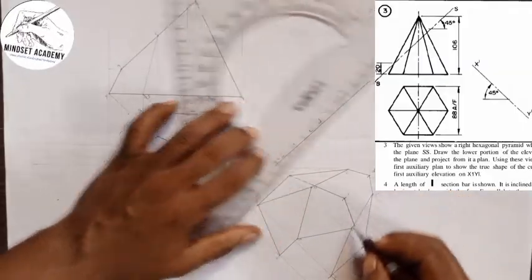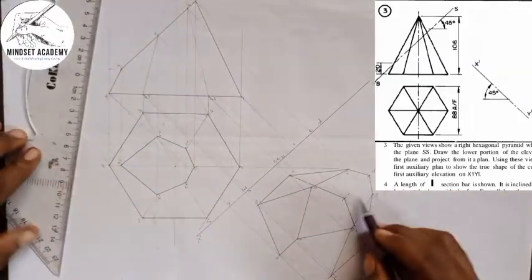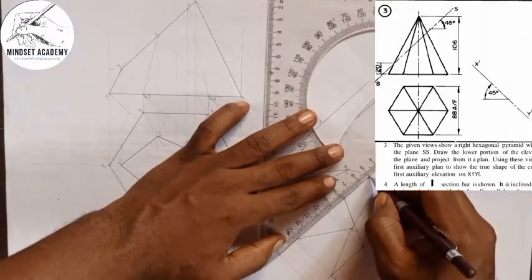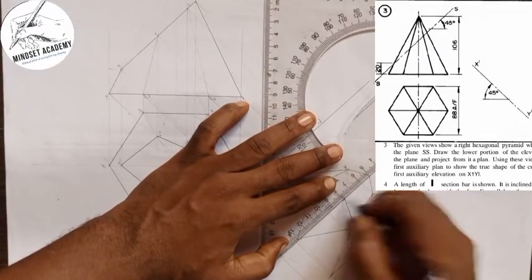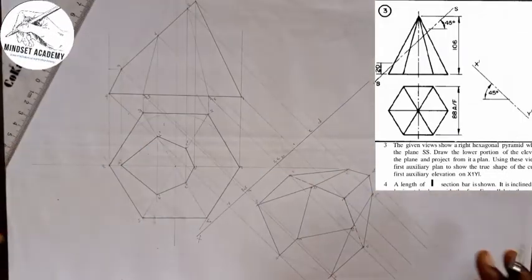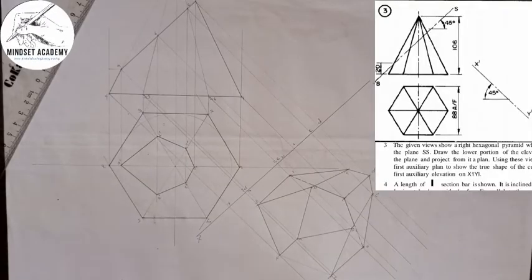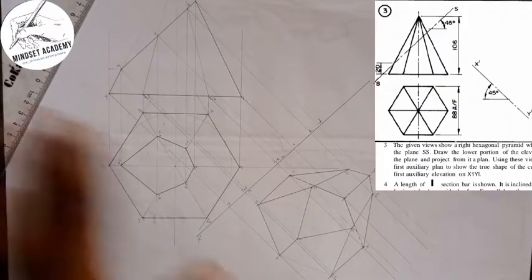And D, is this connected? Yes. I use my straight line to connect it this way. So we can be able to see it. All those 4 points are connected. So this is what we have here whenever you draw the auxiliary plan, you project the elevation.